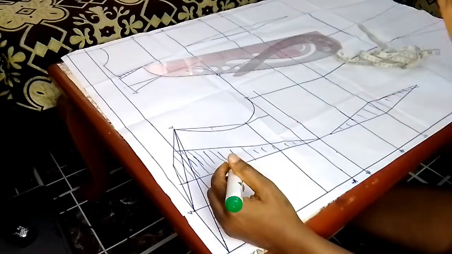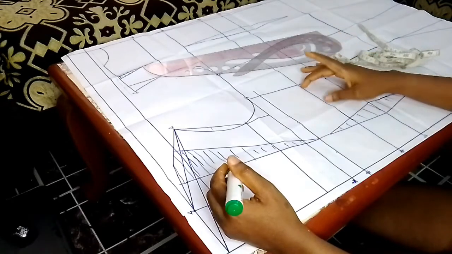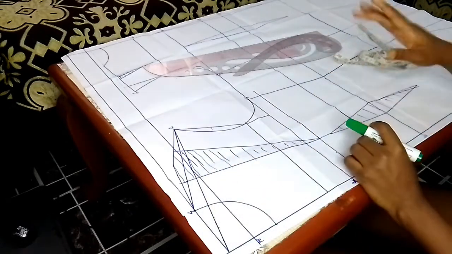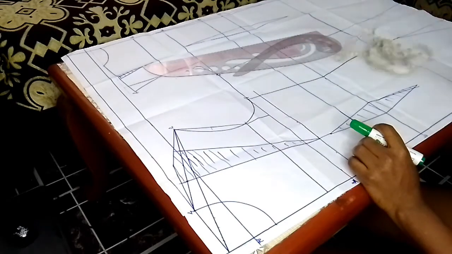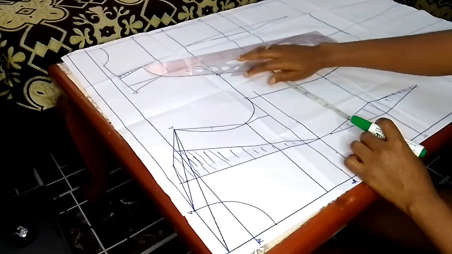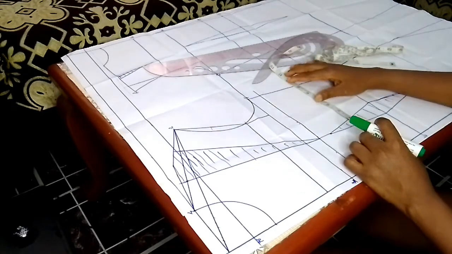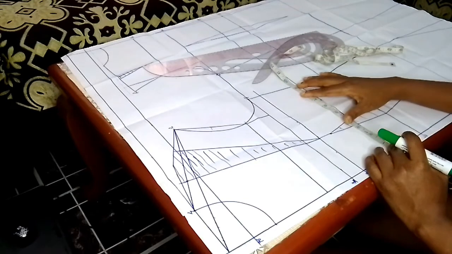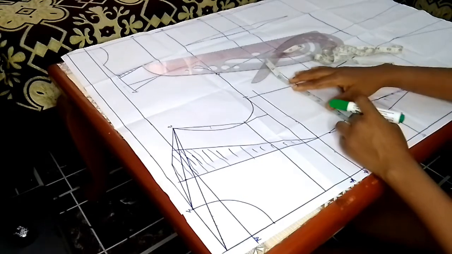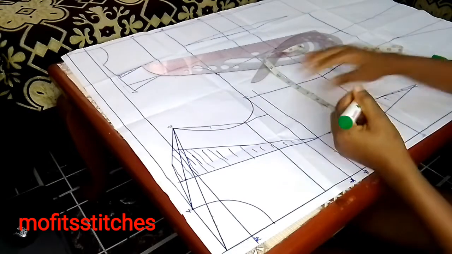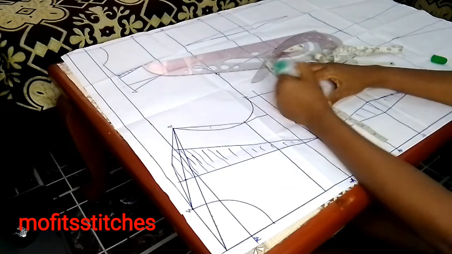Like I told you, the contouring is mostly done around the under bust. So for this pattern, if you measure the under bust area, you will notice that it is way bigger than my actual under bust. Okay, let me show you. I have 3 1/8 here. I'll take it to the next dart leg. My under bust is 7 1/4.